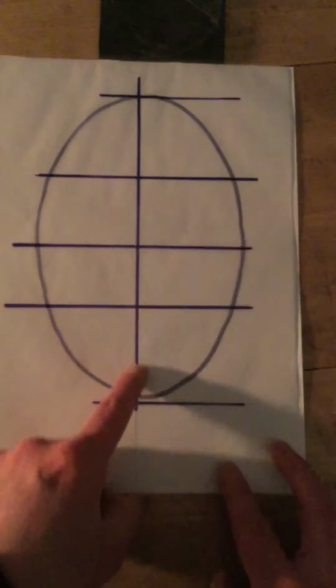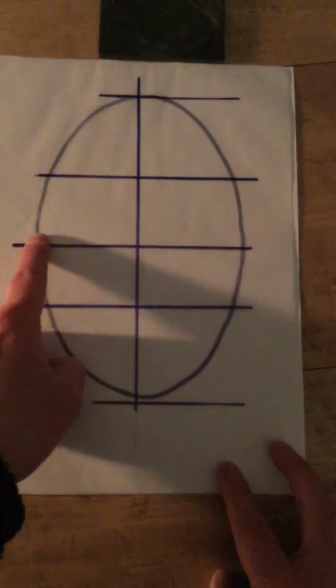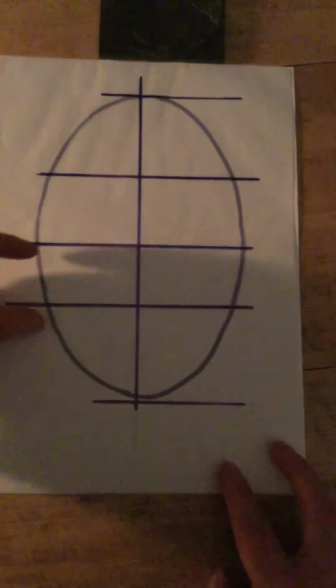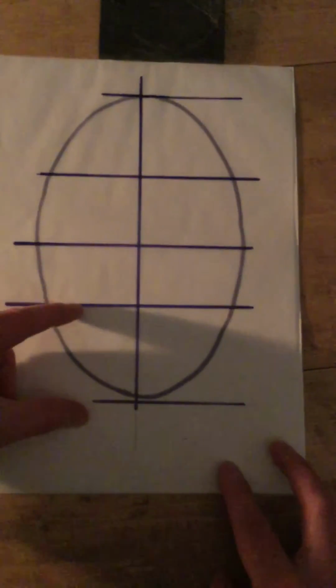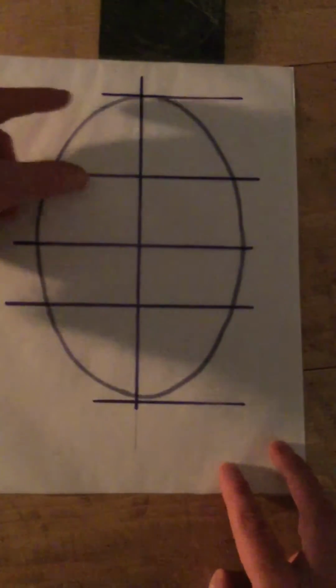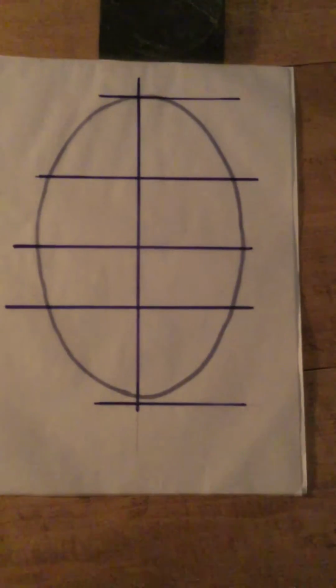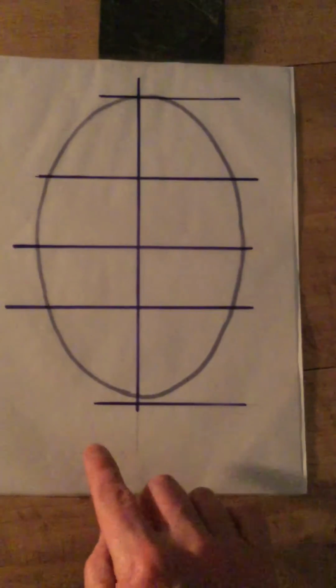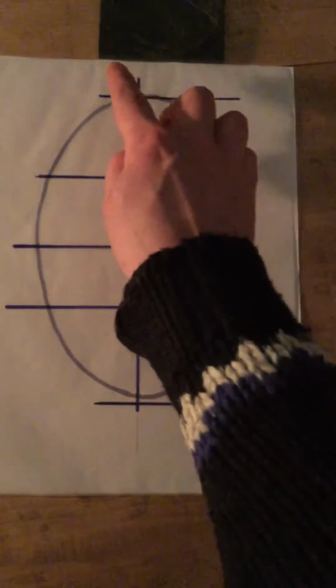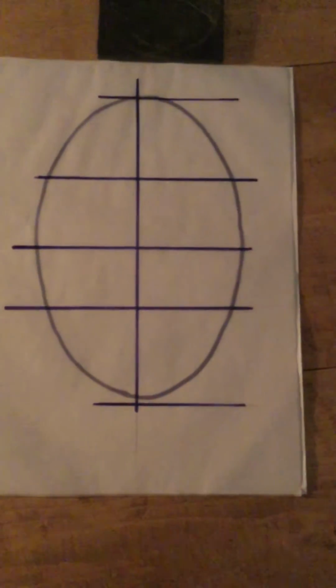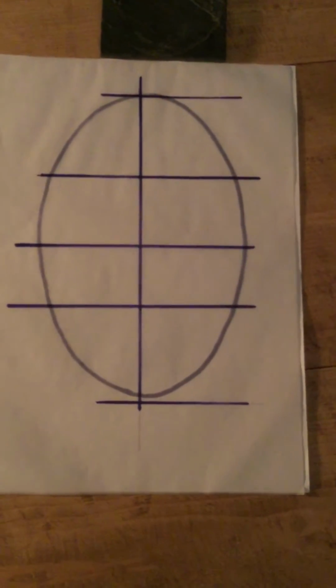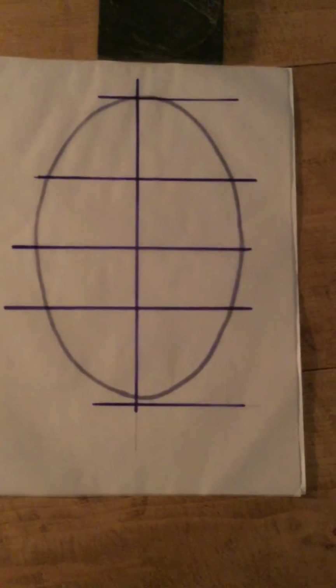So we've got a vertical half line and we've got a horizontal half line, and then we're going to put that into quarters. So quarter, quarter, quarter and quarter. Okay, so you're going to end up with something like that as stage 2, and then you can just rule off the bottom here and rule off the bottom of the top as well. Okay, so that just breaks the face down into some basic lines of proportion.